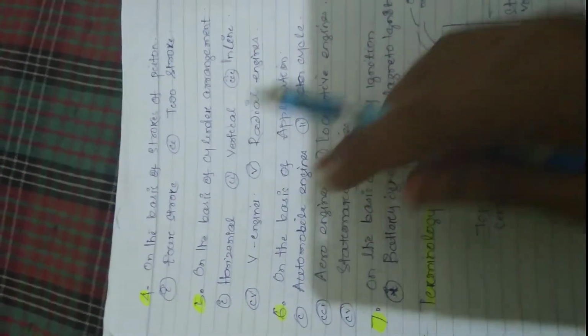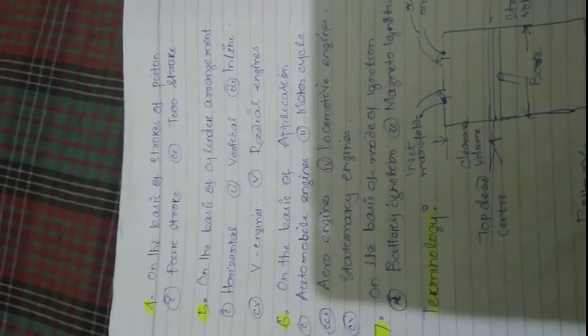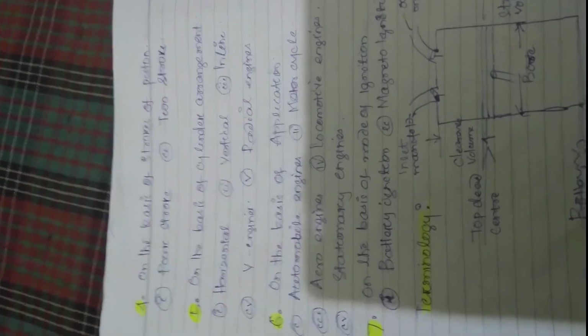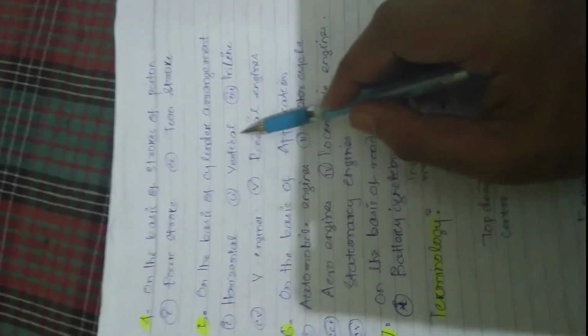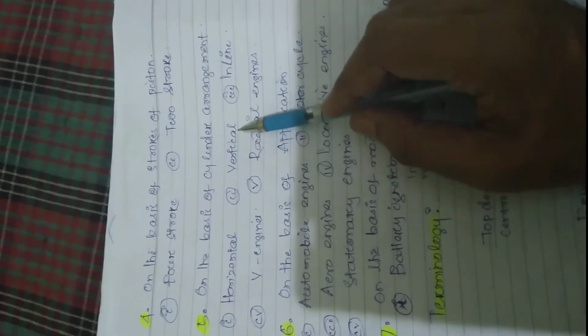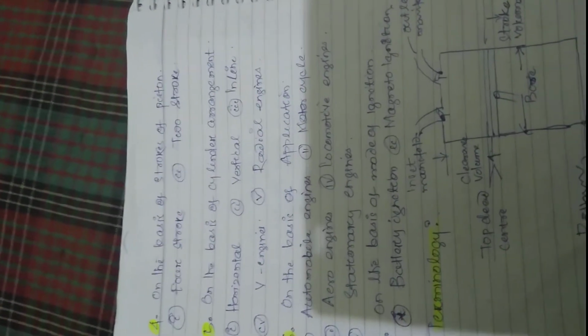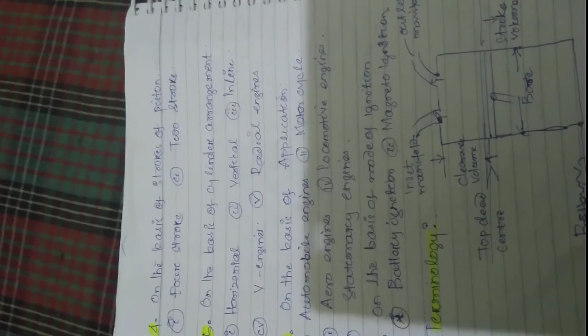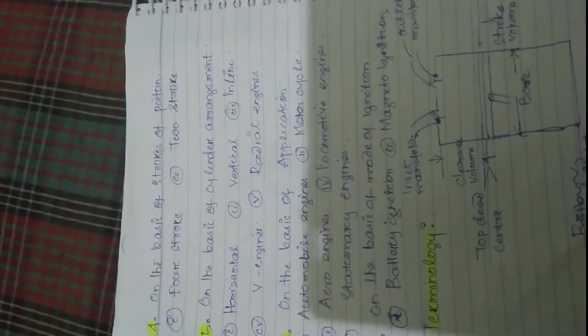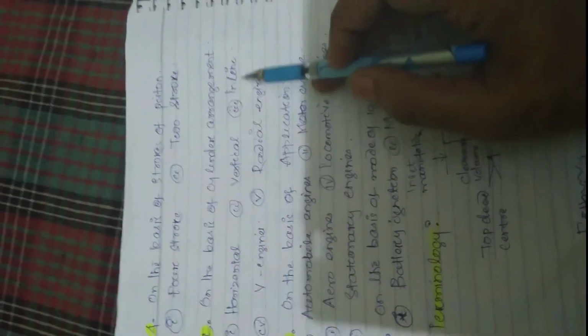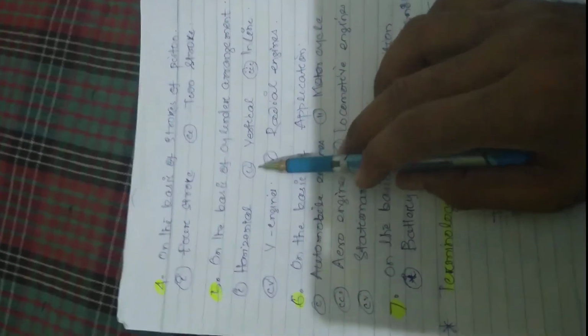On the basis of cylinder arrangement, if cylinders are placed horizontally, then it is called a horizontal cylinder. If cylinders are placed vertically, then it is called a vertical cylinder. If cylinders are placed inline, that means one cylinder after another, in order to get more torque or more power, we are adding more cylinders, and then it is called an inline cylinder. Similarly, V cylinder engines are there.